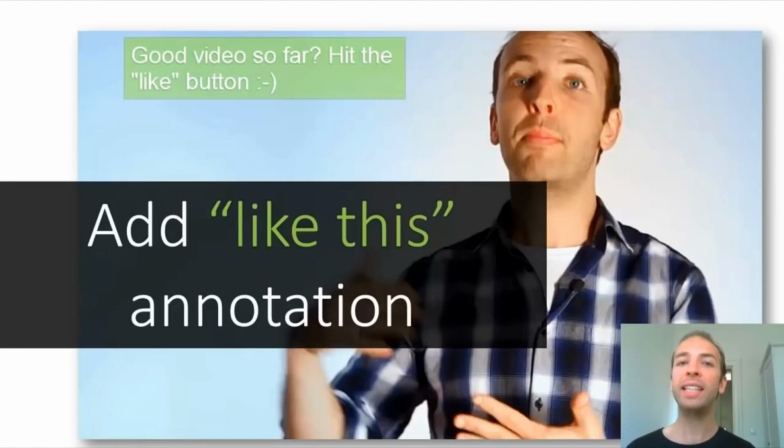And an easy way to get more thumbs up on every video that you publish is to add an annotation to your video that asks them to like it. And you'd be surprised. I've found that this increases the likes of my videos by up to 10 times versus not having it. Because when most people are watching a video, they're not thinking, oh, I need to like this. For a lot of people it doesn't even enter their mind.